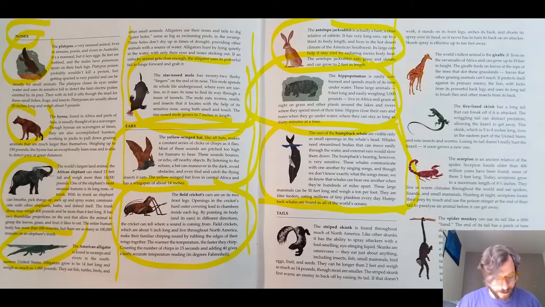All right, so that was the ears. Let's move on to the tails section here. Tails, starting with the skunk, a very famous tail.